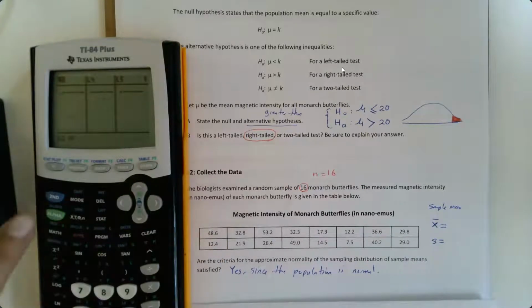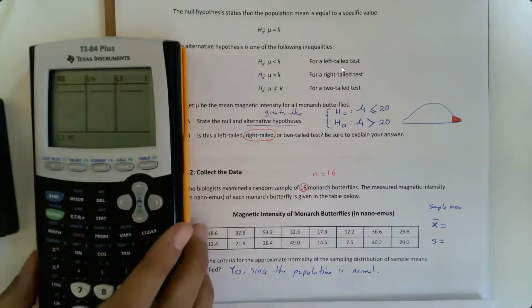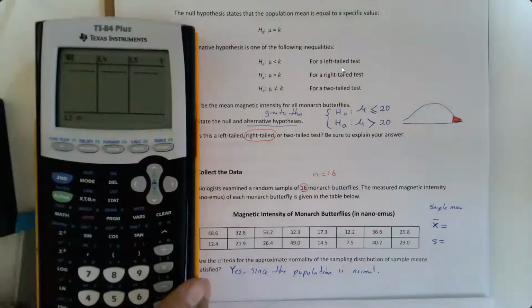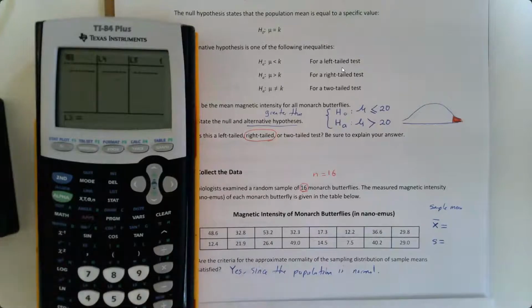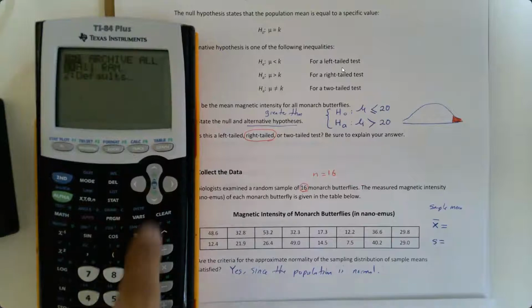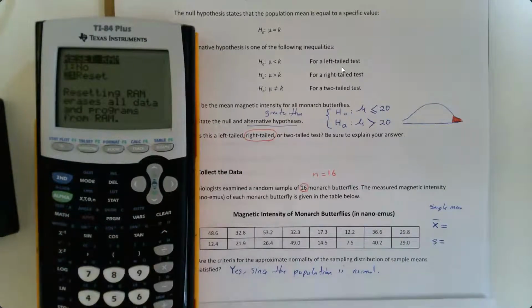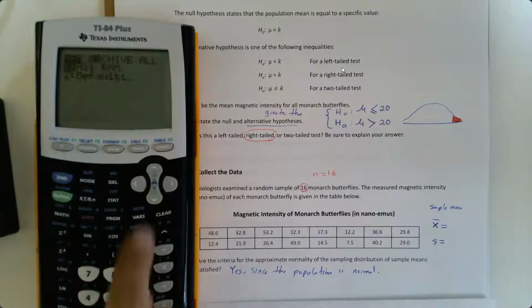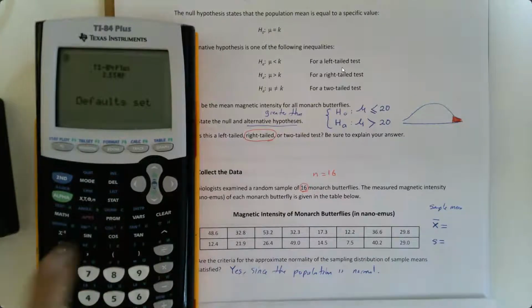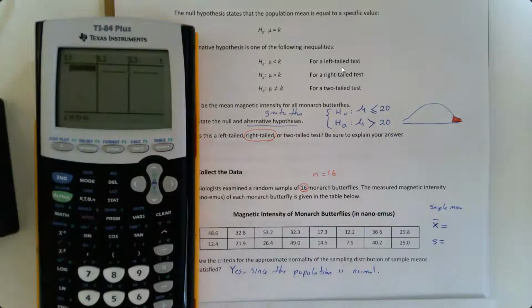You can also just reset the whole thing to make sure that you don't have any built-in functions, built-in formulas. So you can go to second, memory, reset your calculator. Second, memory, reset the defaults. And go to stat, edit, and enter all of these numbers that you have.